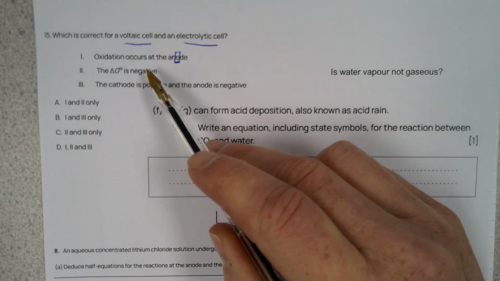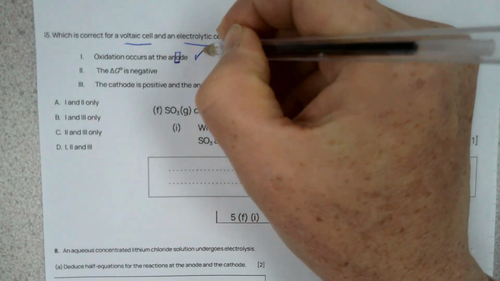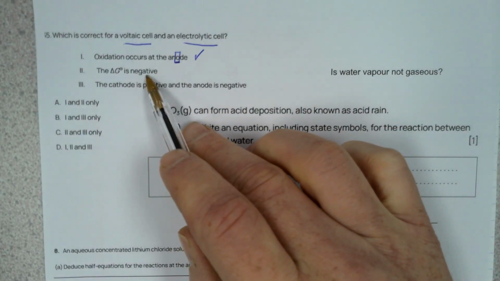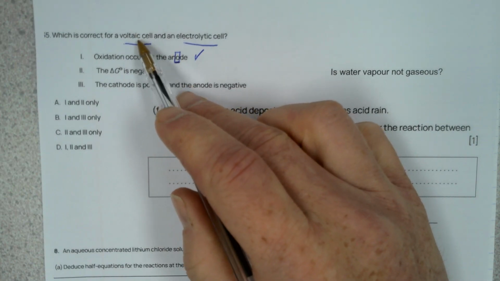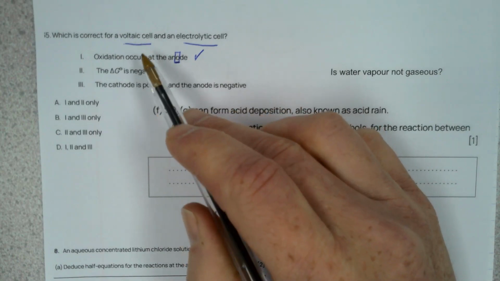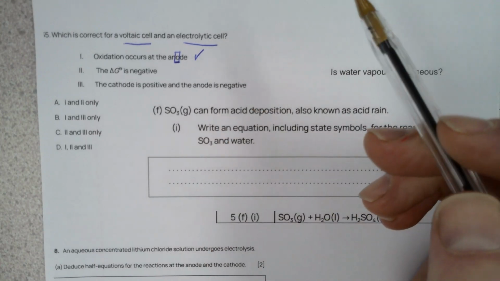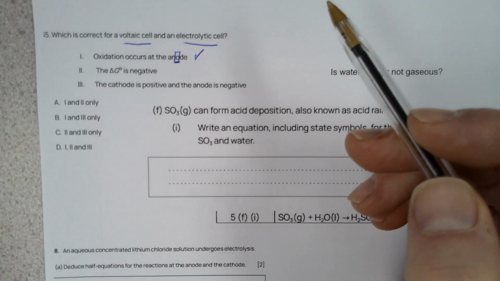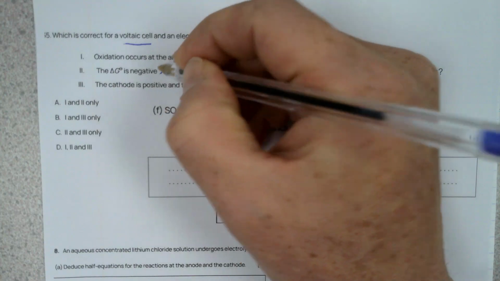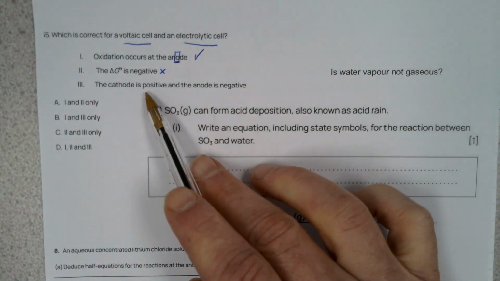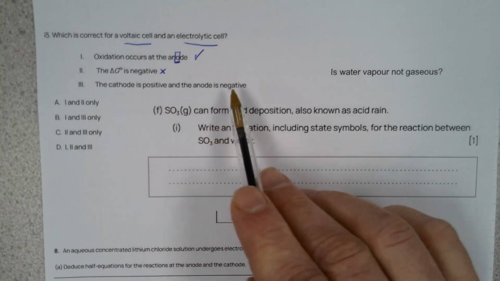Delta G is negative for spontaneous reactions, right? So that one's true, by the way. Now, a voltaic cell is a spontaneous chemical reaction, so delta G would be negative for that one, because delta G, remember, has to be negative for a reaction to be spontaneous, and it must be positive for an electrolytic cell, otherwise you wouldn't have to turn on the plug to make it go. And which is correct: the cathode is positive and the anode is negative?